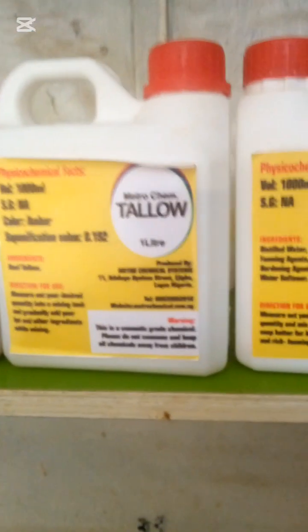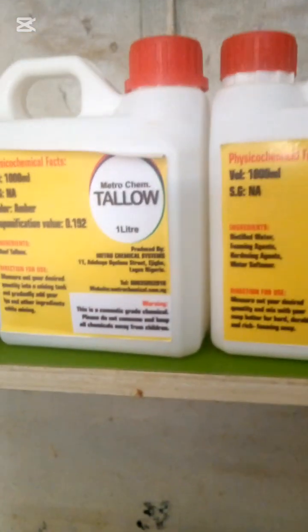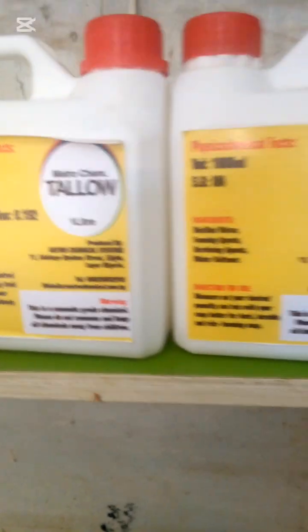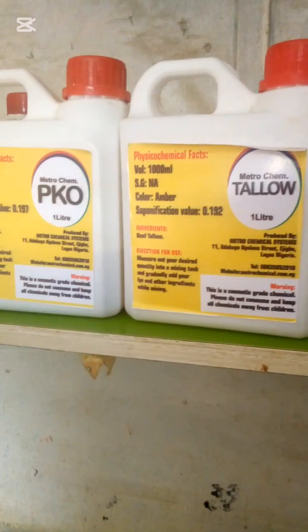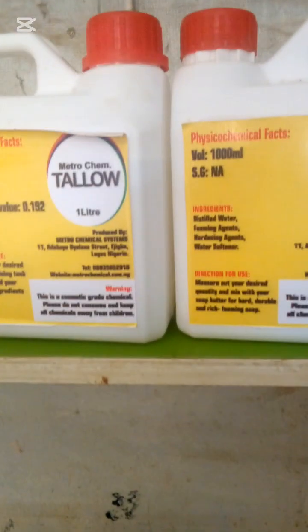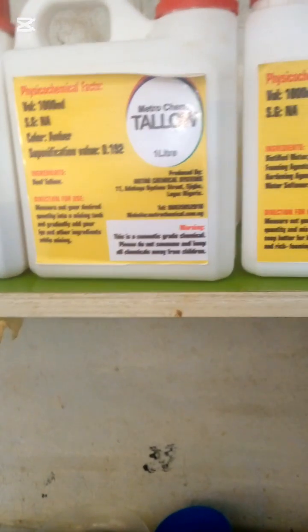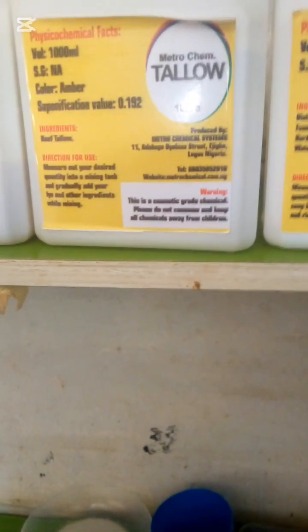But if you want to improve the property or the quality of the soap, you can add filler. So the filler is there as an option depending on what you want, but we encourage you to also put filler. It will help to increase the volume of your soap, helping you in your commercial production to make more profits.